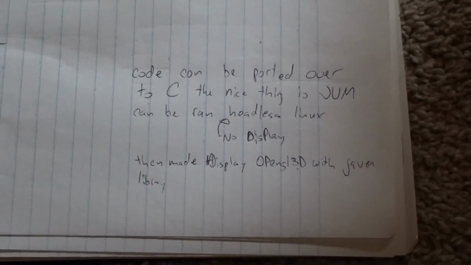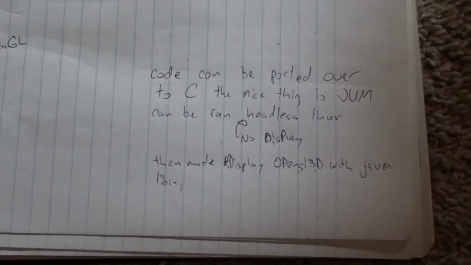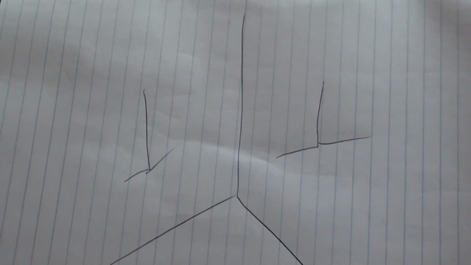So then we would give it a head, we'd give it a display to where we could see what was going on in there. This is where we get into seeing two images at once from different points of view.